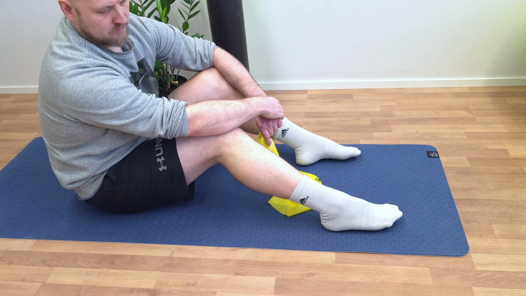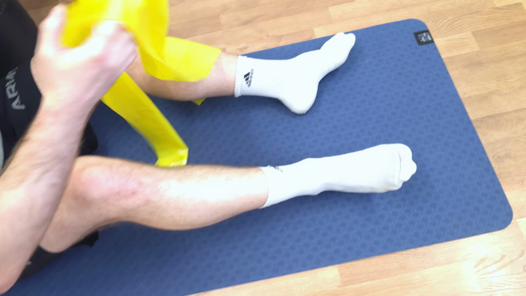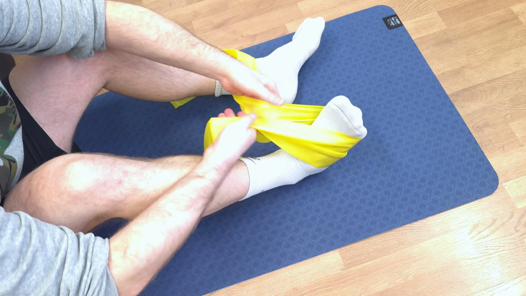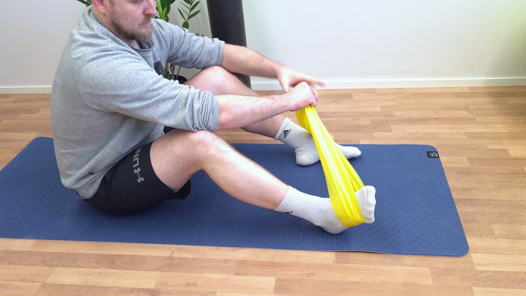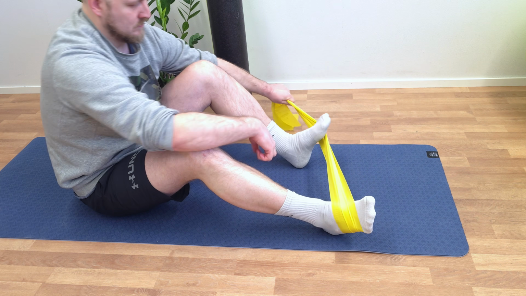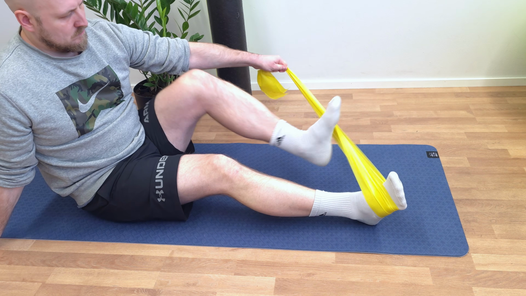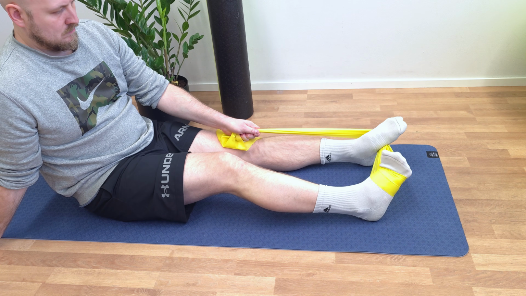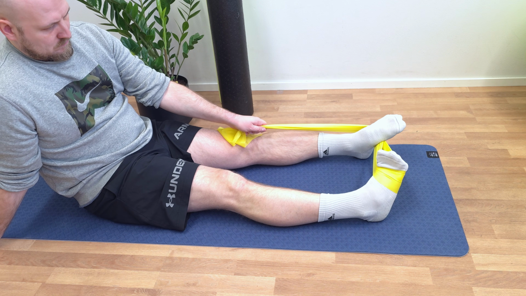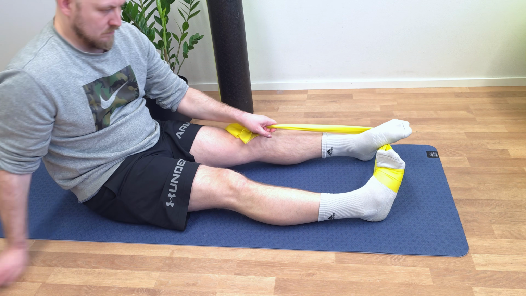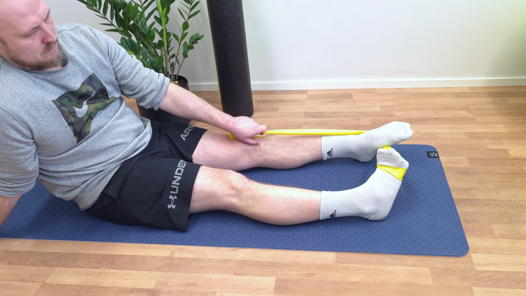So go onto the floor and place a resistance band around the foot. It loops around the foot like this, and then you will also place the band under the other foot as well, and take a hold of the other end of the band with your hand. Now spread your feet apart so that the resistance increases, and now as you can see, the band twists the ankle like it does when it gets sprained.